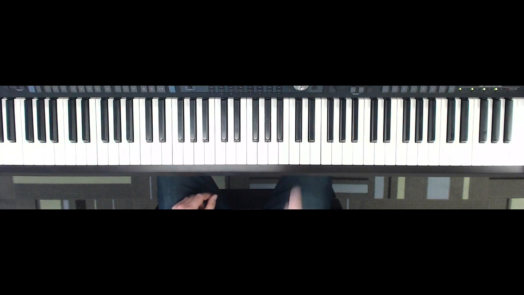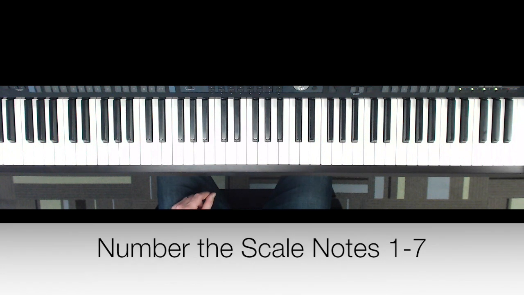You can double it. So we're going to number our scale degrees in the order in which they appear. So C is 1, D is 2, E is 3, F is 4, G is 5, A is 6, B is 7, and then C is 1 again.